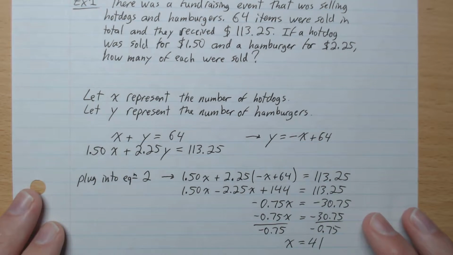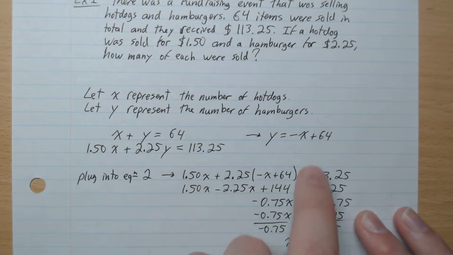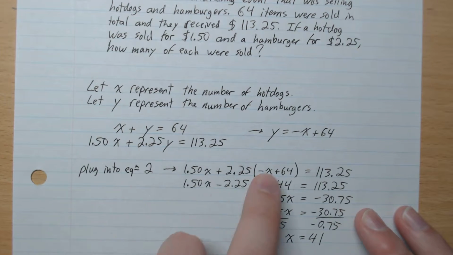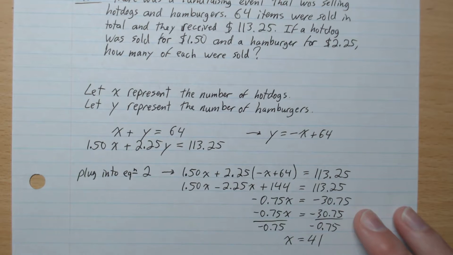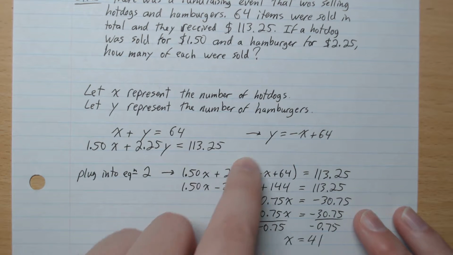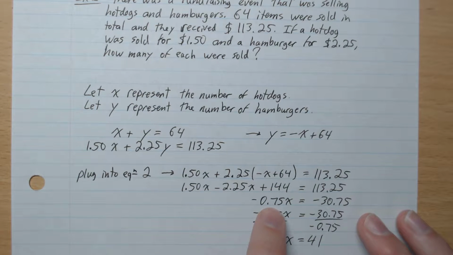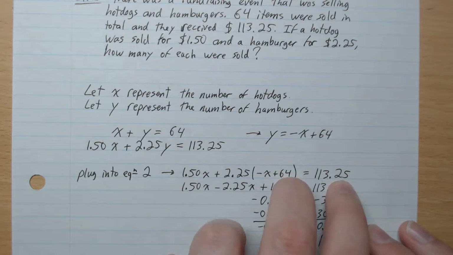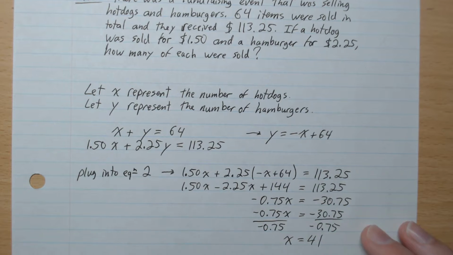And so we're going to solve this by substitution. We're going to isolate y, so y equals negative x plus 64, and we're going to plug that into equation 2. So this y is being plugged in like that. And so we distribute 2.25 as such. Now we have 1.50 minus 2.25, which gives negative 0.75. We're going to go minus 144 to both sides. So now we have something x equals another number.